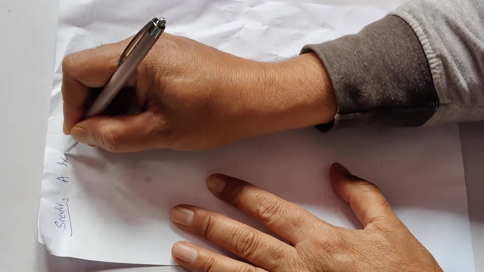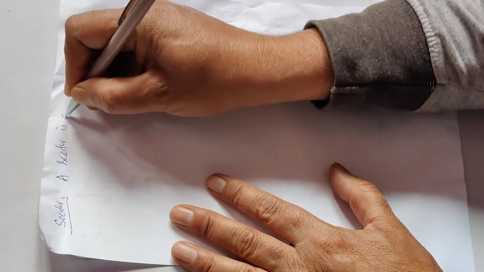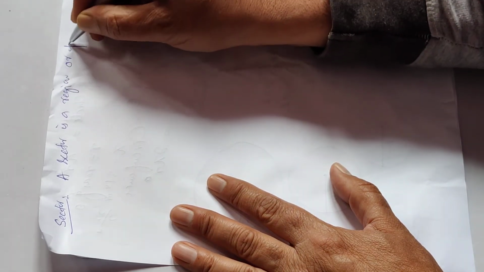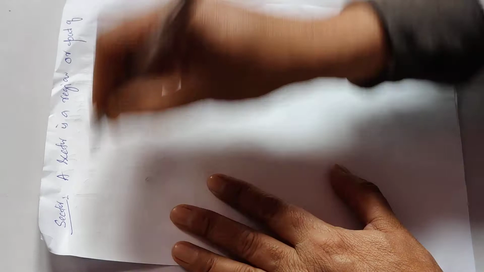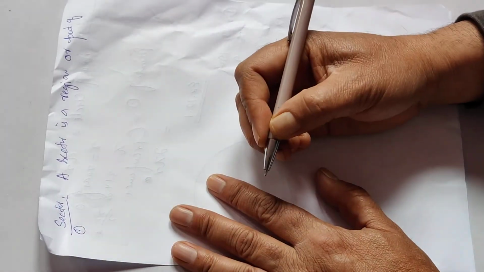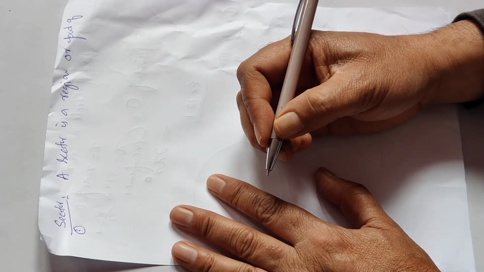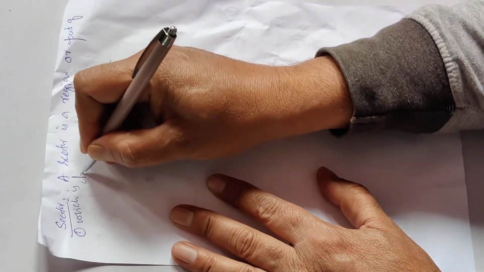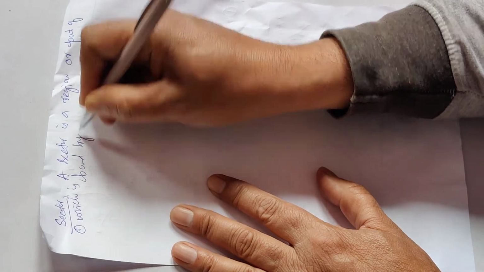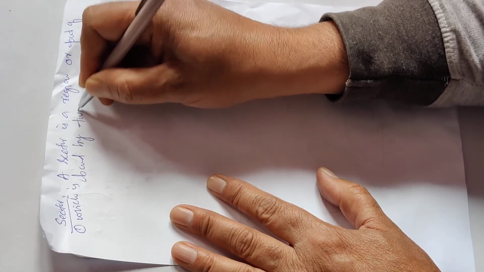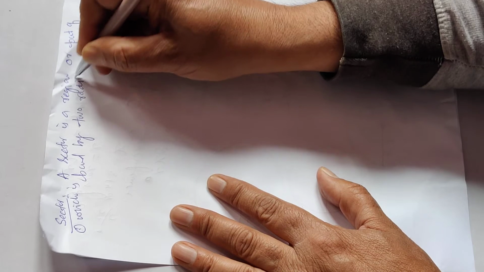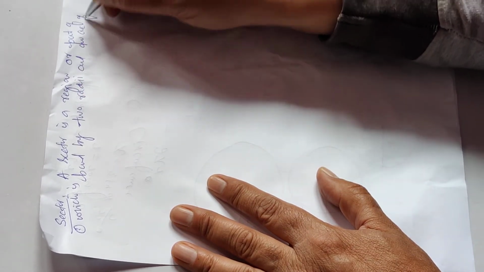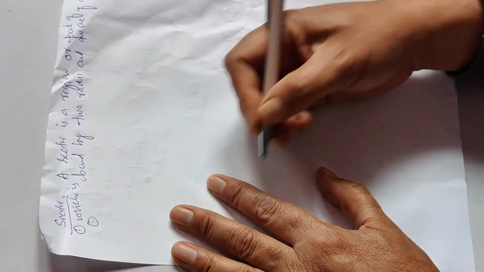A sector is a region or part of circle. A sector is a region or a part of circle which is bound by two radii and an arc of a circle. So this is the sector.